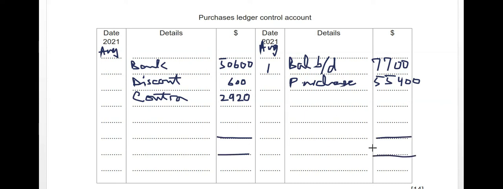So calculating the larger side, which is the credit side, so 7700 plus 55400 gives us 63100, and again on this side 63100. Now we simply find out the difference, so the balance CD will be 63100 minus all these three items above, so we get 8980.